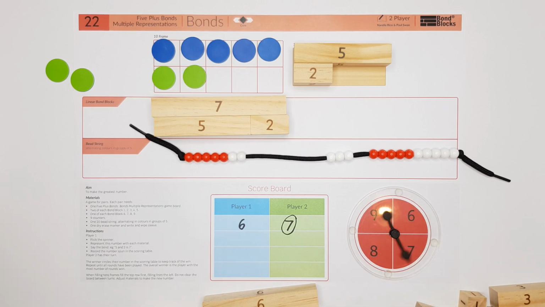If we played again and I spun on the line, I get to choose whether or not I make the 6 or the 7. I can make the 6 again, or I can make the 7. It's my choice.